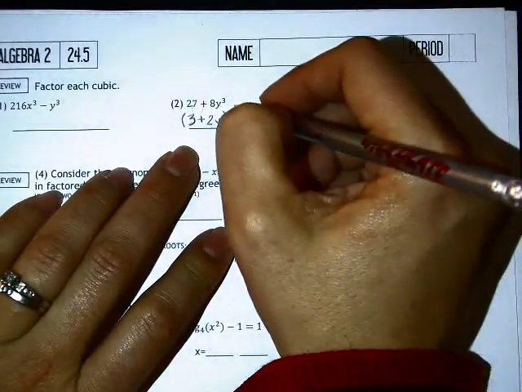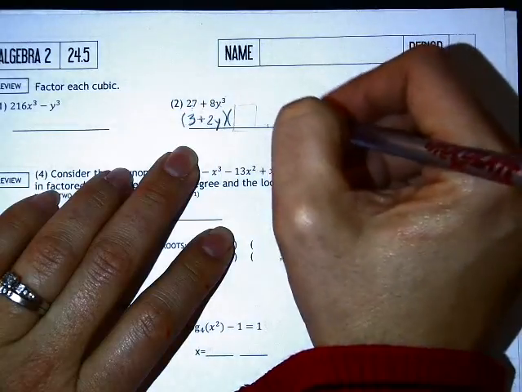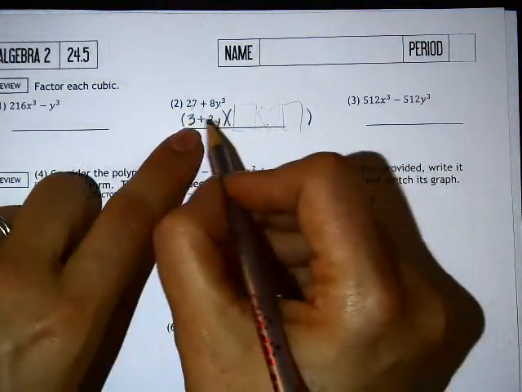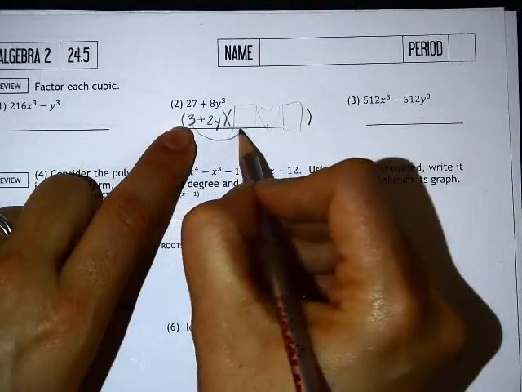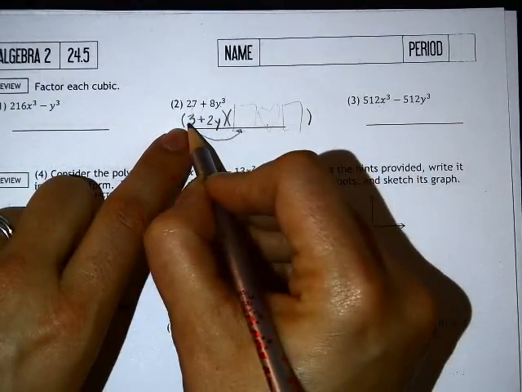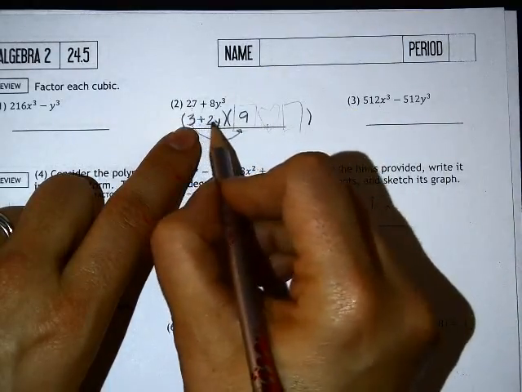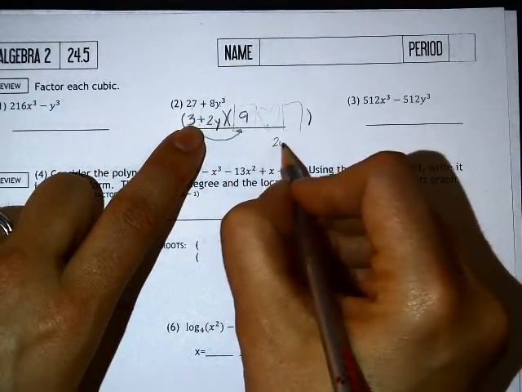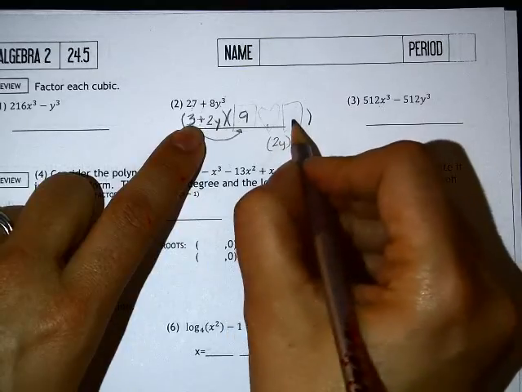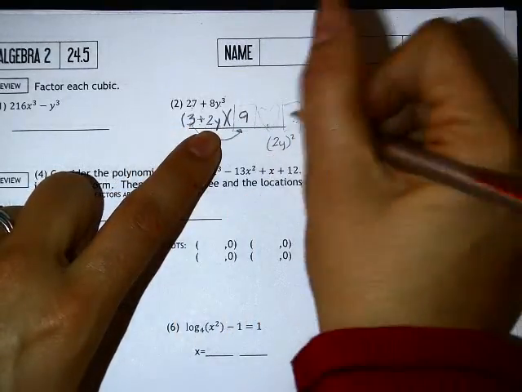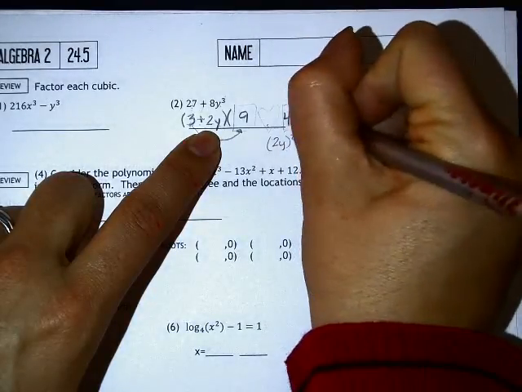So what I've been telling my students to do is we do square, square, and then an in between, and let me explain what that means. This one here always gets squared and goes in there. So 3 times 3 is 9. This one here, positive 2y times positive 2y, is always squared and goes in here. So again, you square the first, you square the last one here. So that is 4y squared.